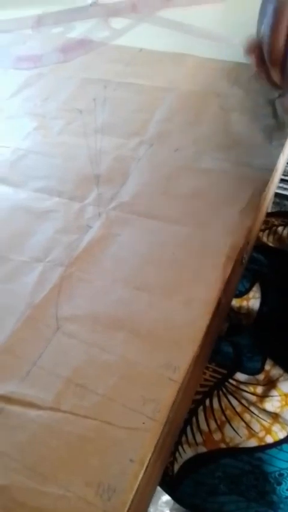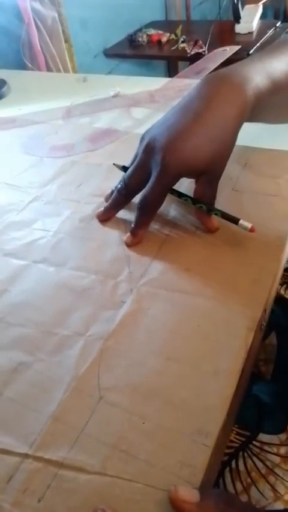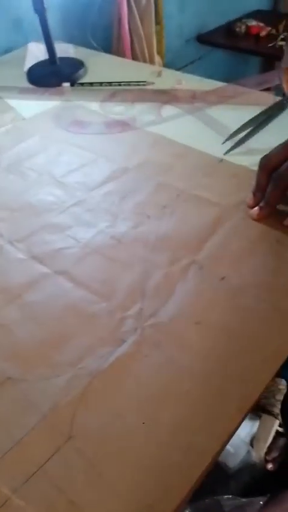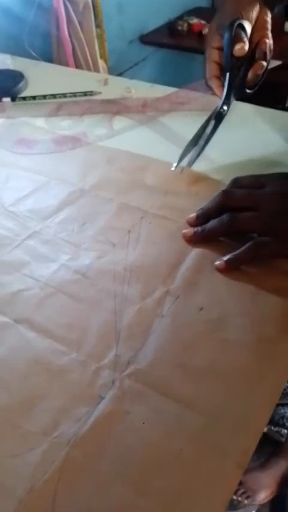So now I'm going to cut it out, then we place it on the cloth for cutting. So now we are going to cut it out.